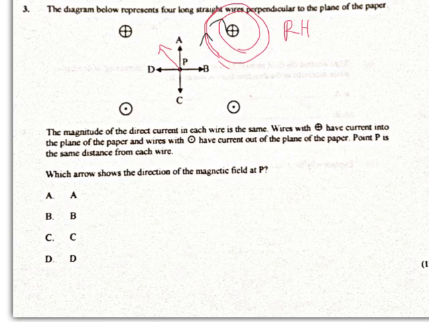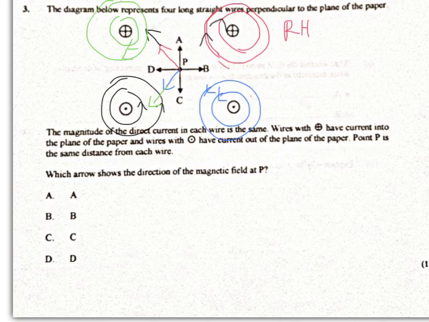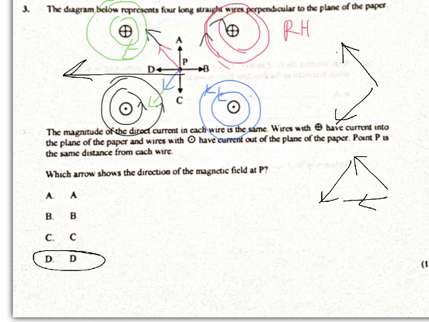So if you do that for all 4 wires, you would see that these four forces are acting. This one has field lines acting this way, which creates this force at P. This one has a force field line pattern going that way, which creates that force. This one has a force field pattern that way. So we have 2 forces acting that way, 2 forces acting that way. If you remember our vector addition, this plus this would equal the resultant in this direction. So the answer is D.